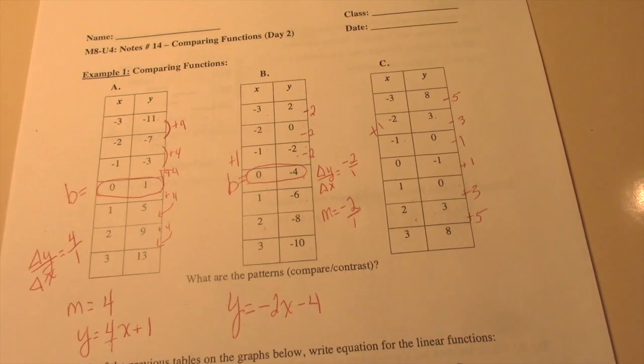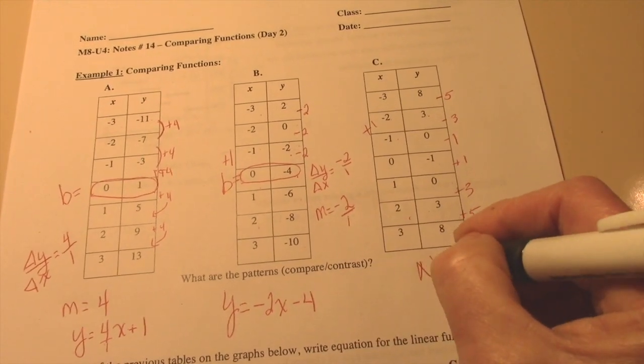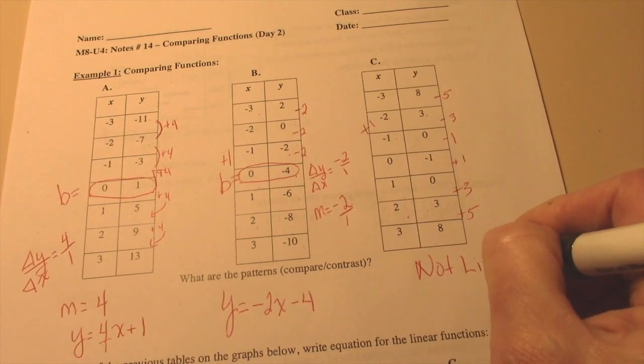Okay, so this is not going to be linear. This is not linear.